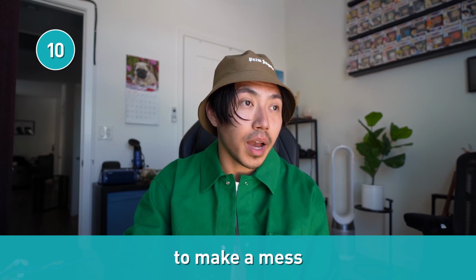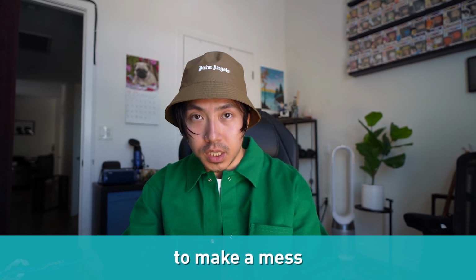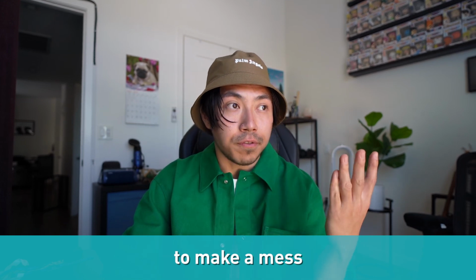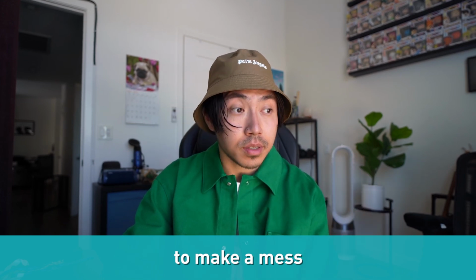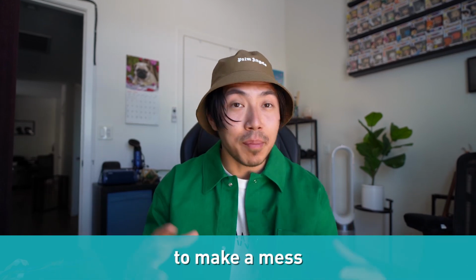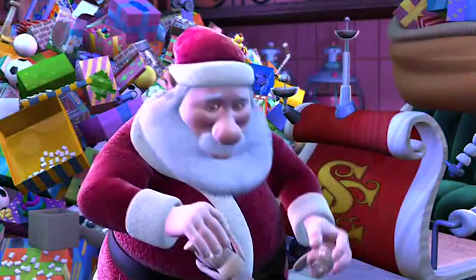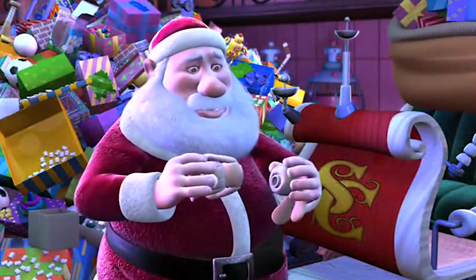Number 10, to make a mess. To make a mess could be literal or figurative. If it's literal, I just scatter everything around, trash is everywhere, I made a mess, right? It's messy in here, it's not clean. We really made a mess of things.